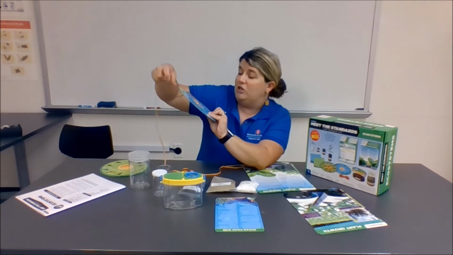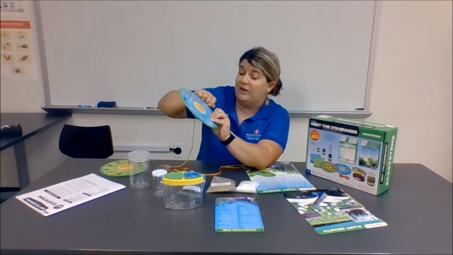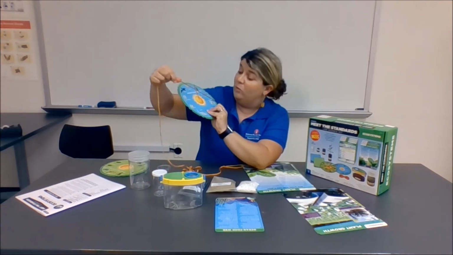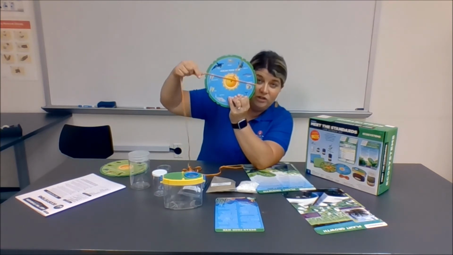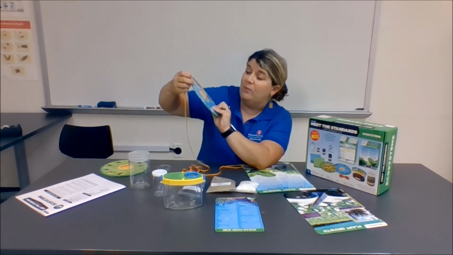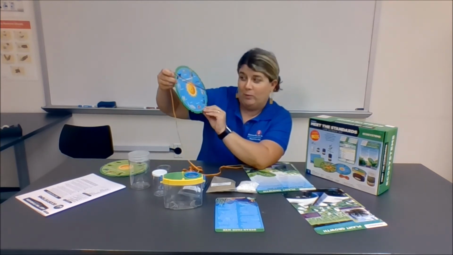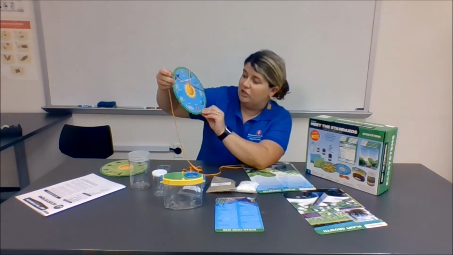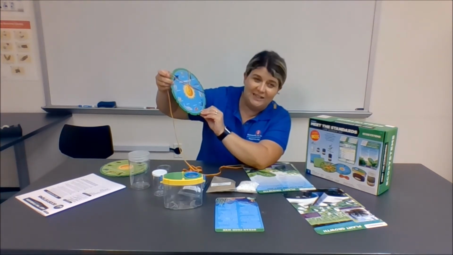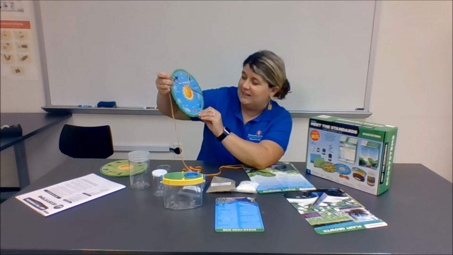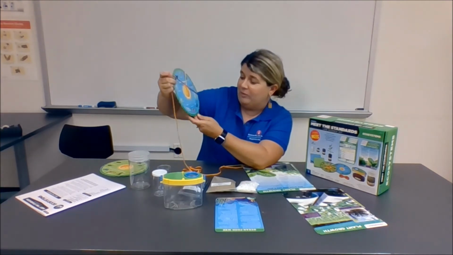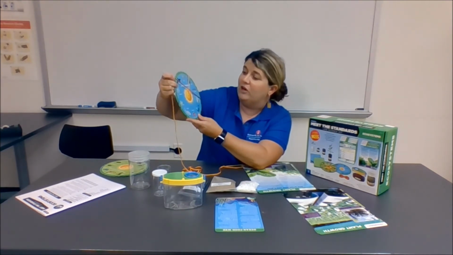If we do phytoplankton, we'll just use our shoestring to connect it, and we can decide what would eat a phytoplankton. You can talk to your students about, is a shark necessarily going to eat phytoplankton? Probably not. They're probably going to eat something else a little bigger.